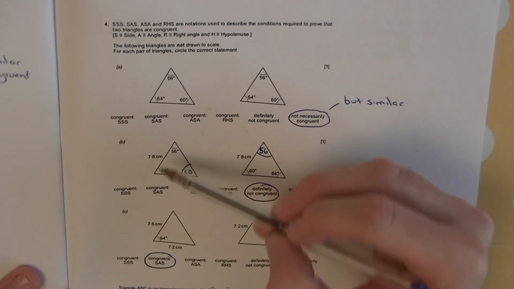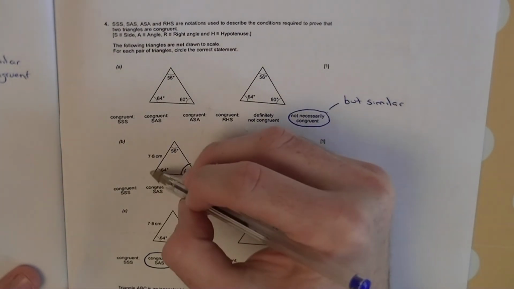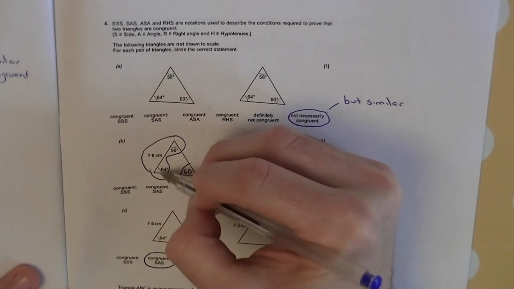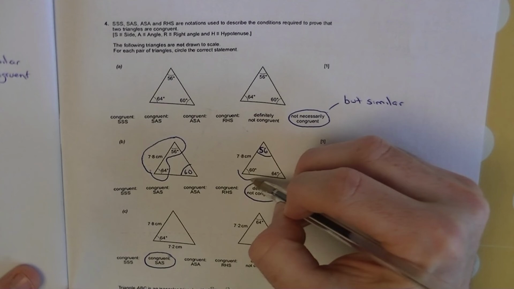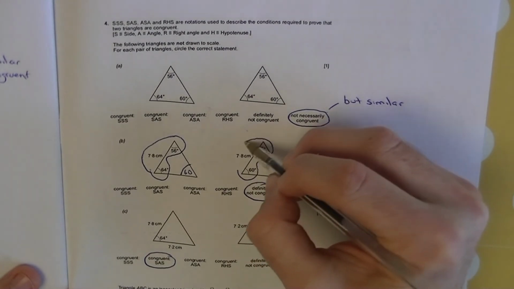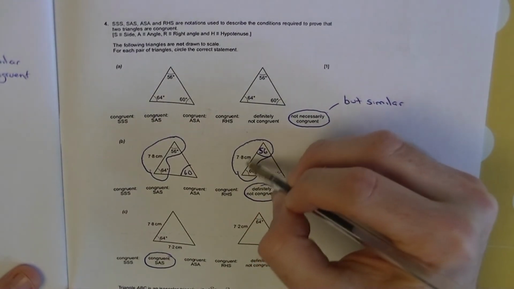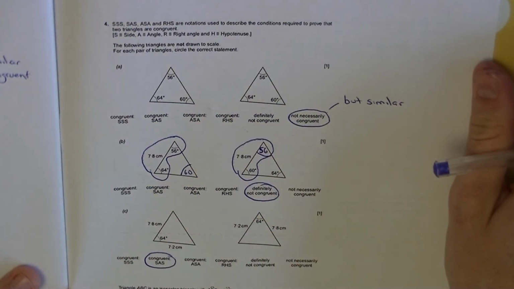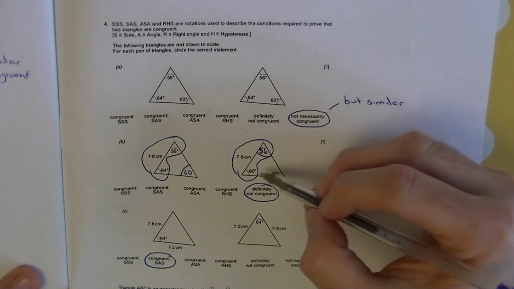However, on this one, the 7.8 lies between the 64 and the 56, so angle side angle is 64 degrees, 7.8, 56 degrees, whereas here, the 7.8 lies between the 60 and the 56. So it's a slightly different combination of angle side angle, so they are definitely not congruent. They've got the look that they might be because of ASA, but they're not.